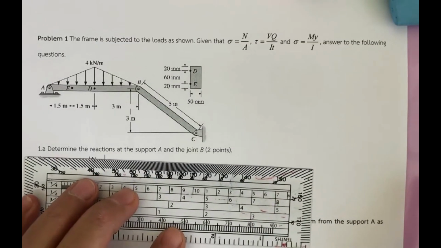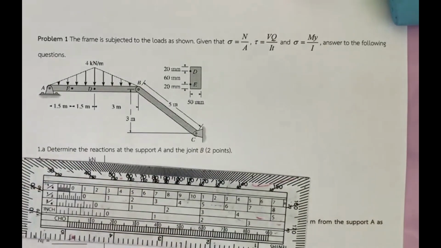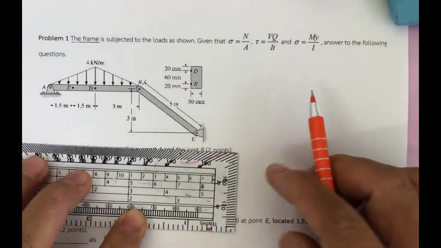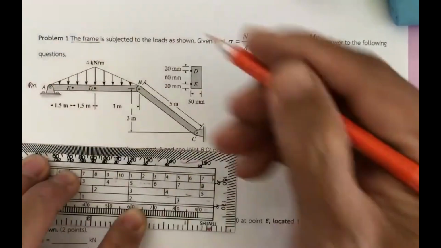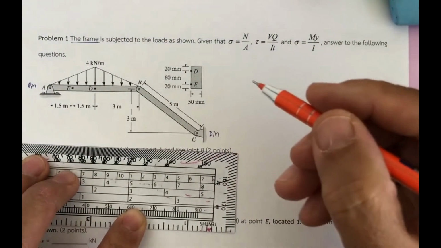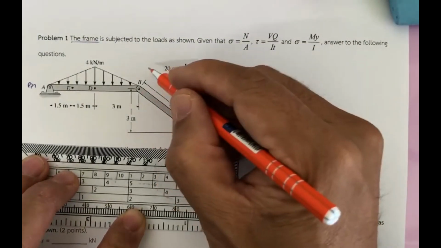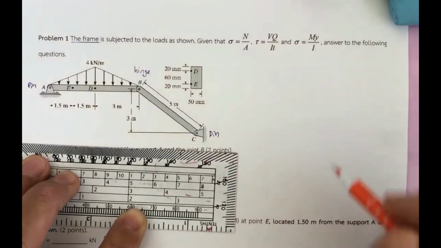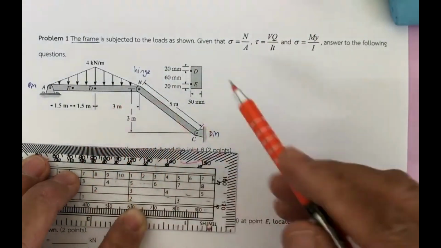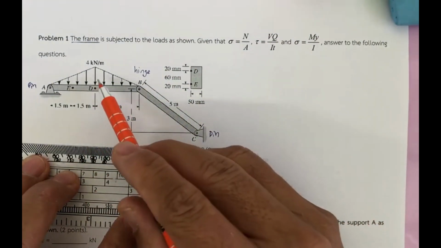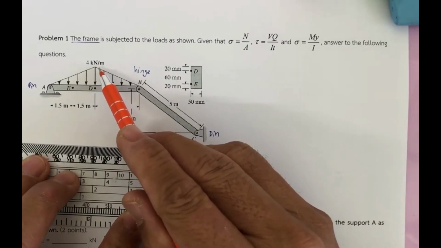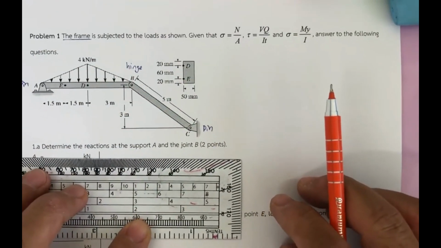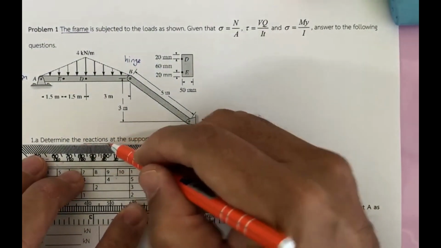And we consider the first problem, which is about the frame. This frame has point A as a pin, point C as a pin, and B as a hinge pin. If you consider this frame subjected to the triangular load of 4 kilonewton per meter, the question starts by asking us to determine the reactions.